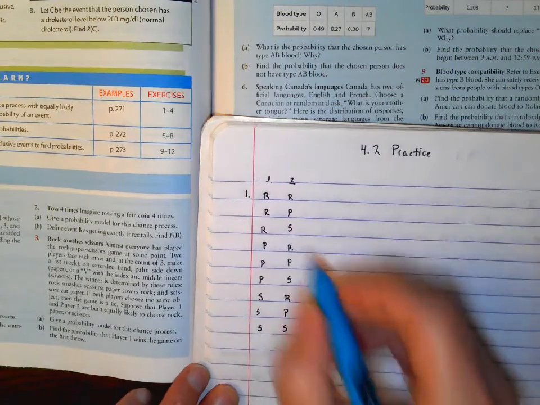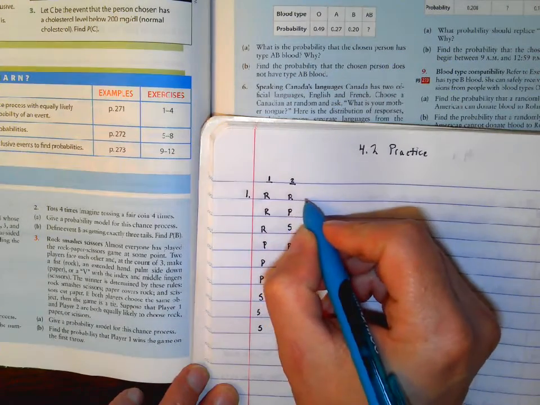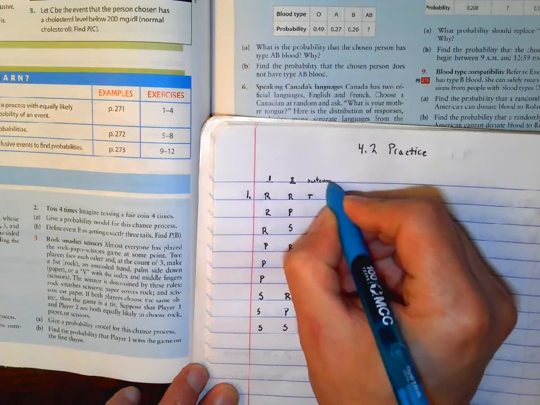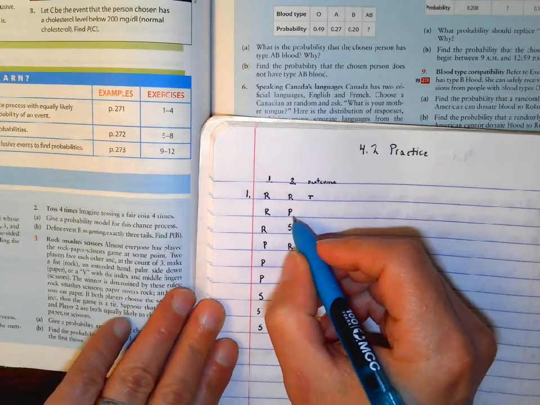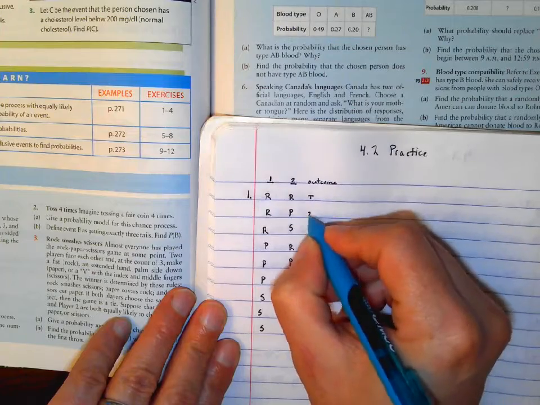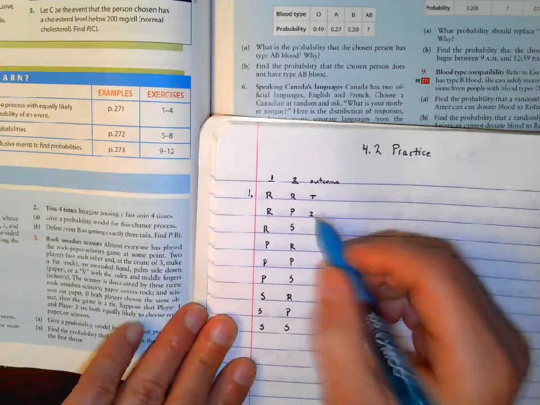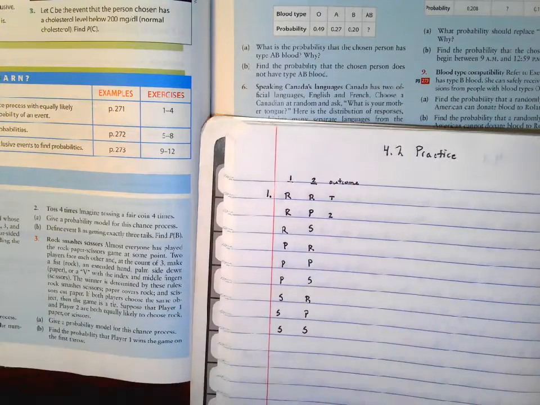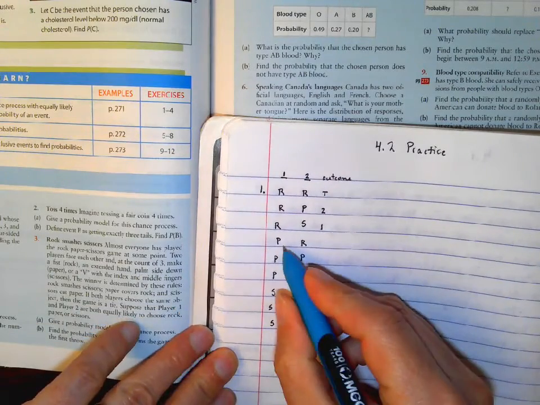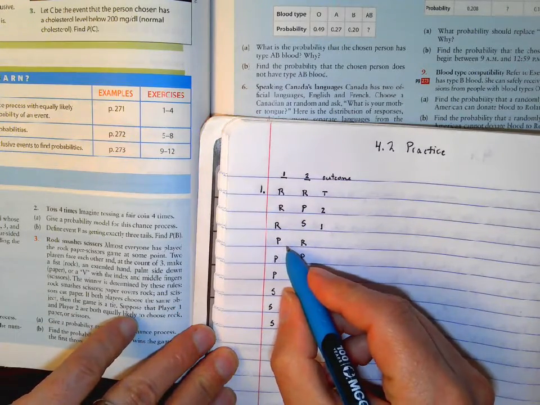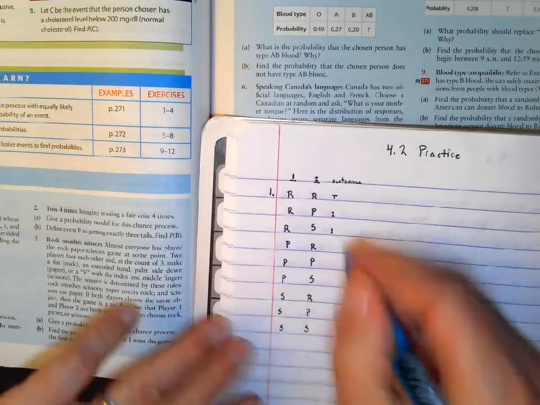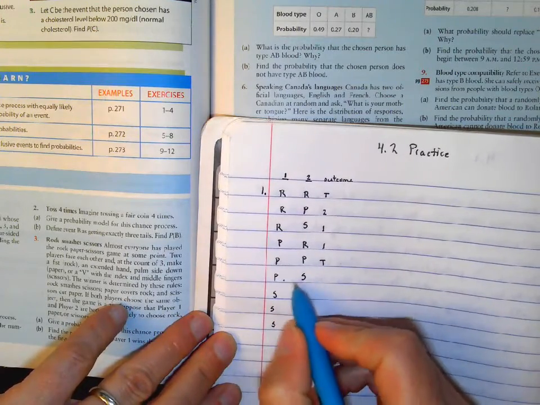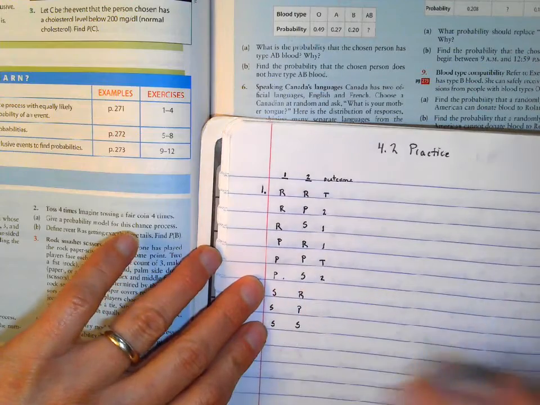Okay, so this would be a tie. Rock, paper: paper wins. Paper covers the rock, right? So number 2 wins. Rock beats the scissors, so player 1 wins. Paper covers the rock, so player 1 wins. Paper, paper is a tie. And the scissors cuts the paper, so player 2 wins.